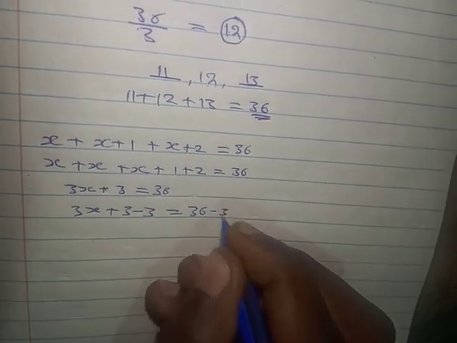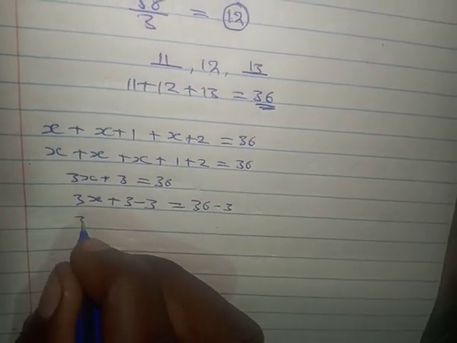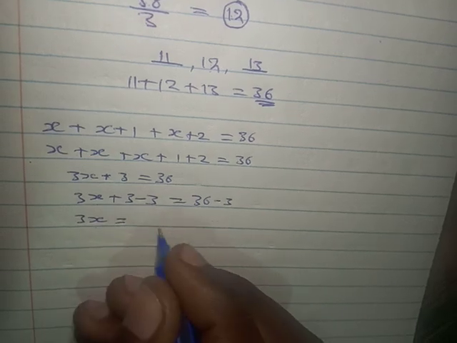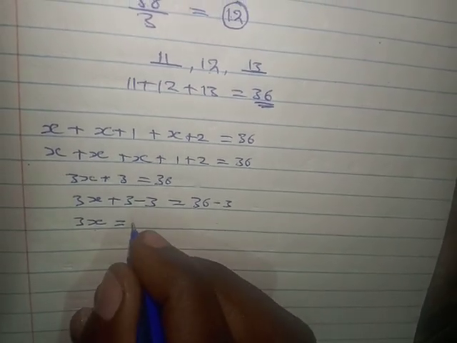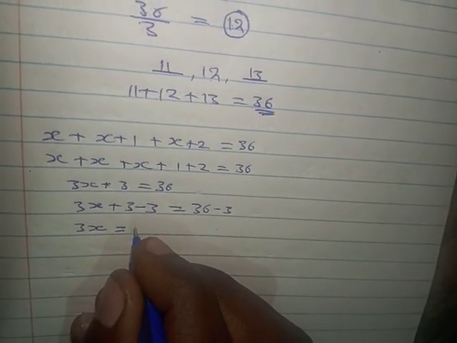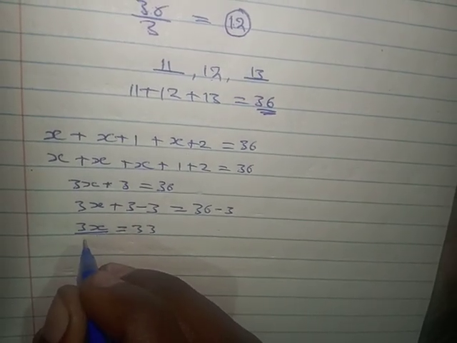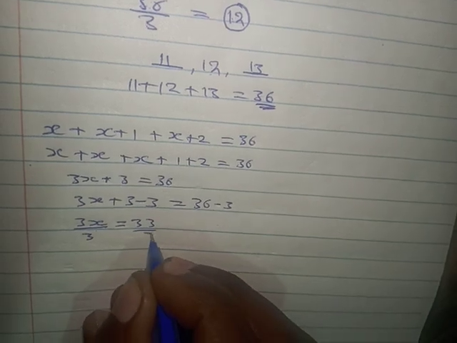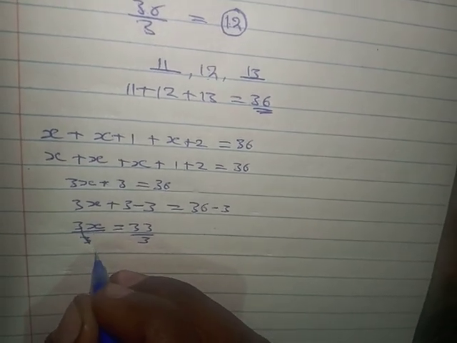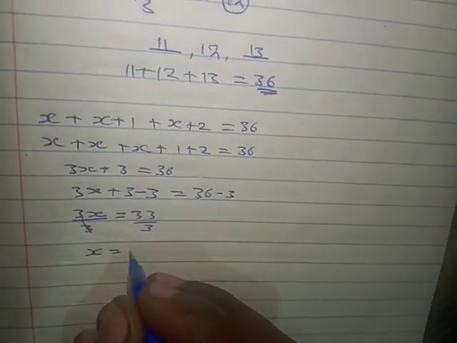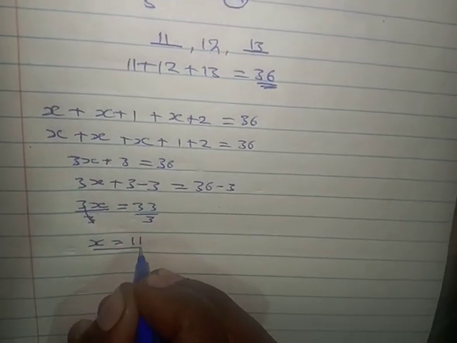Again, minus 3, which will give us 3x. This one is obviously 0, which should be equal to this one. It will give us what? 33 over 3. This one will give us what? x is equal to 11.